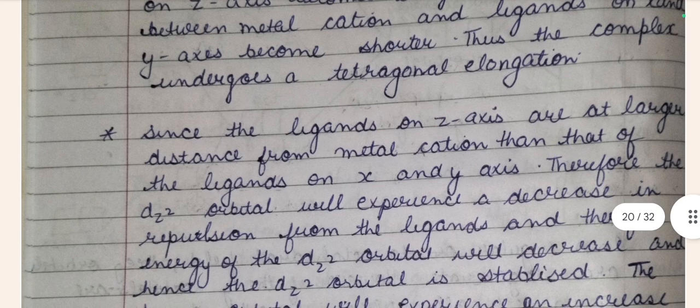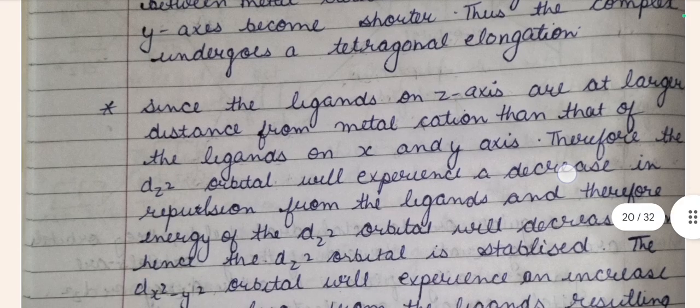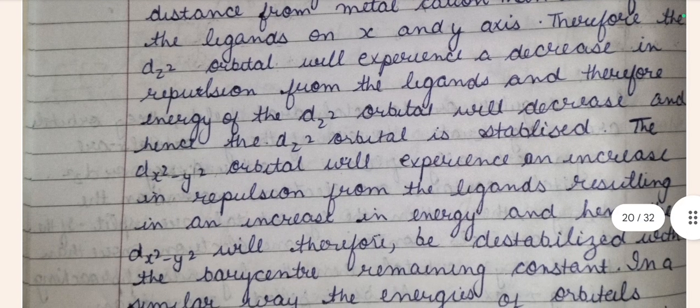Since the ligands on z axis are at larger distance from the metal cation than the ligands on x and y axes, the dz square orbital will experience a decrease in repulsion from the ligand, and therefore the energy of the dz square orbital will decrease, and hence the dz square orbital is stabilized.